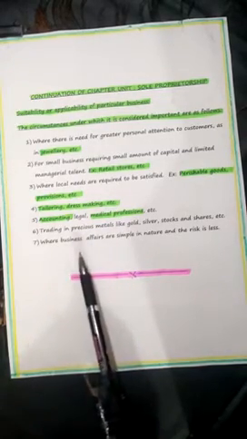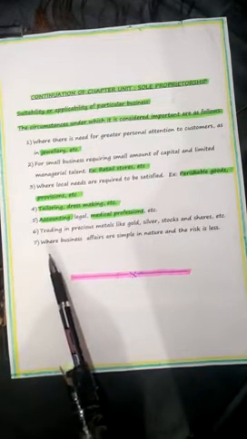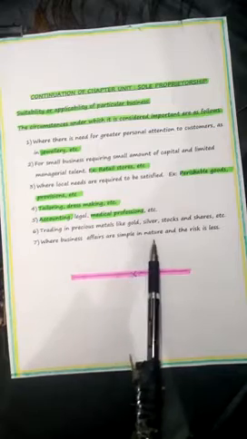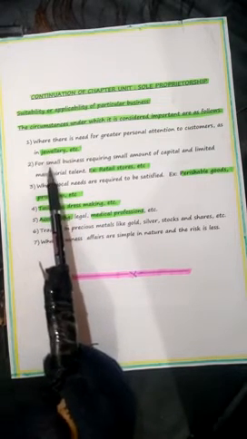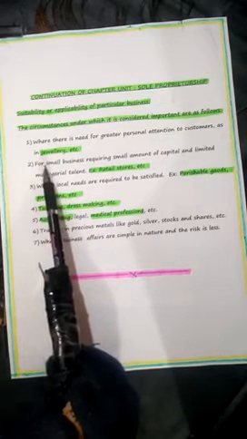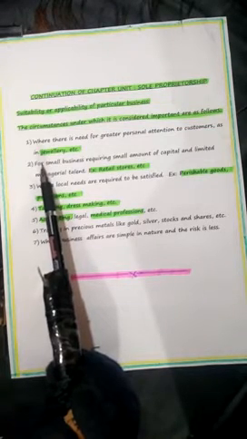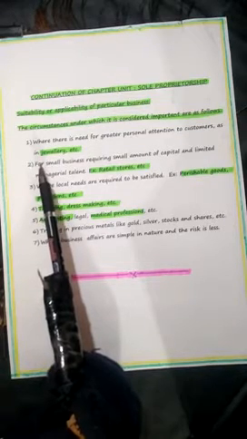Where business affairs are simple in nature and the risk is less, already I've told you this. One more point you can add, children. Two more points I'll tell you. Where business activities are seasonal, and where business activities are required to be kept secret. So out of 8 or 9, you can remember at least 4, now 5, children, maximum 5. So these are the suitability or applicability of sole trading concern or sole proprietorship business. So please remember this, children.